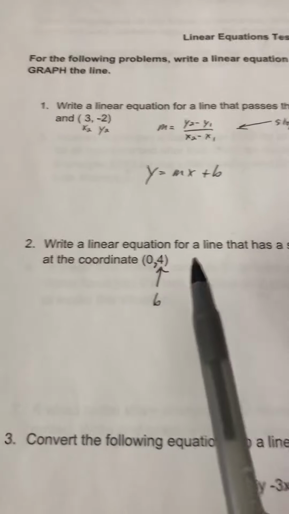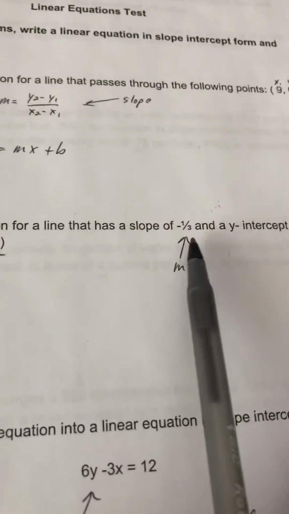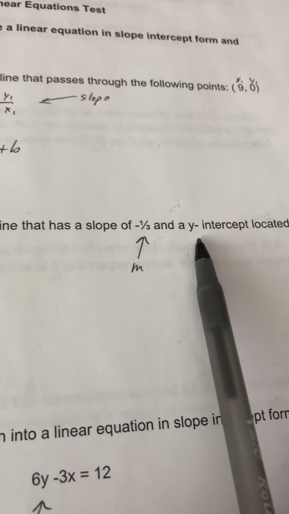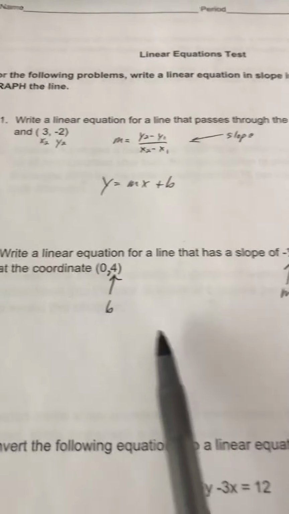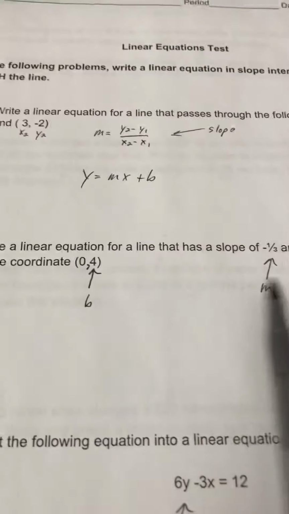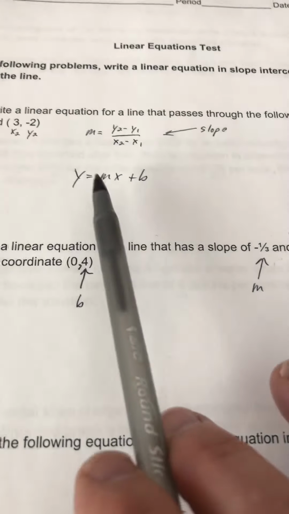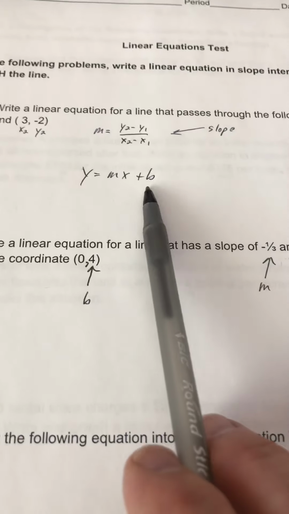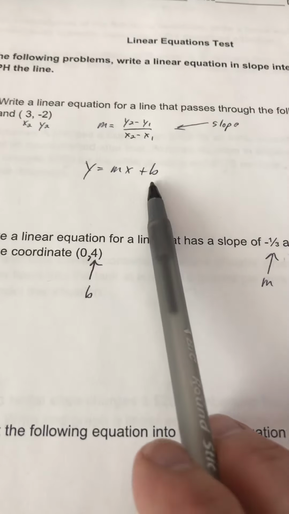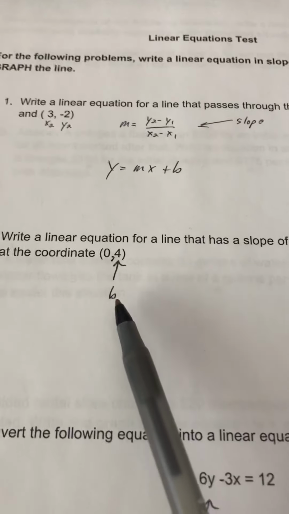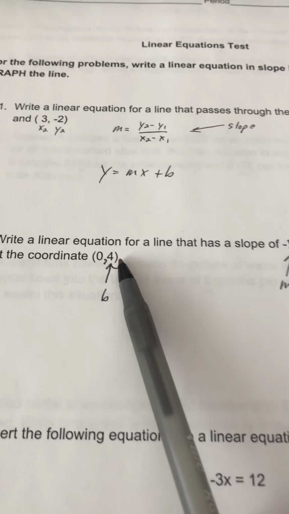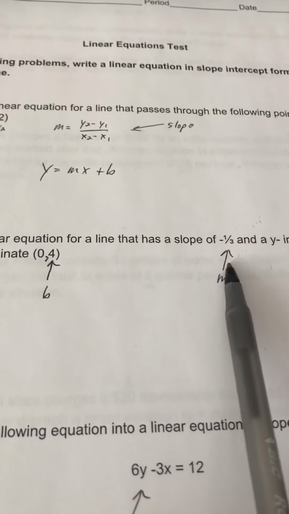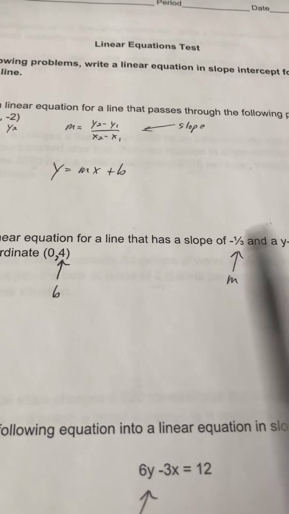Number two, write a linear equation for a line that has a slope of -1/3 and a y-intercept located at the coordinate 0, 4. Okay, so using y equals mx plus b, here's your m. Just plug that in. And here's your b, right there. That's just the 4. So you could go on the graph paper and find where the line crosses the y-axis at 4, and then just put your next point down 1/3. And so you could graph that.